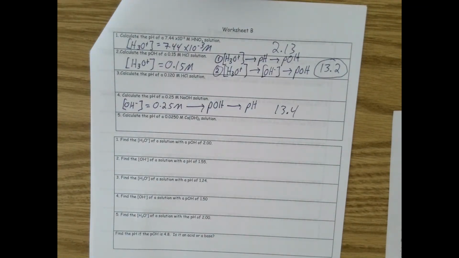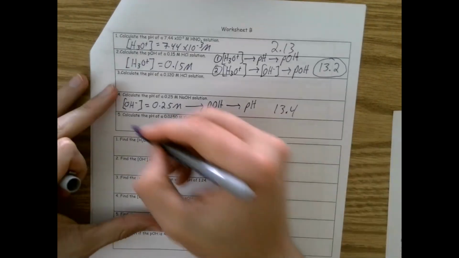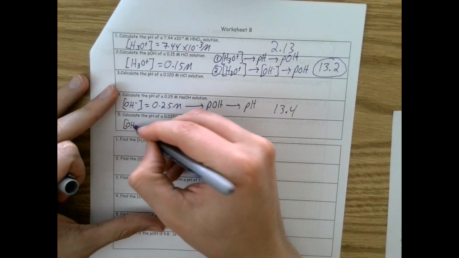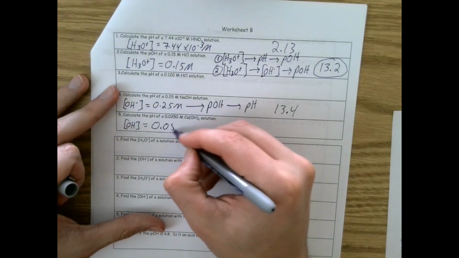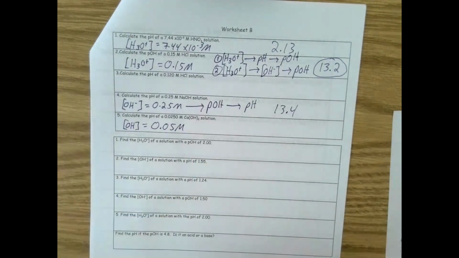And the last one, 5. What is different about 5 versus 4? Do I still have the base? Yes. Why is the base different though? Yeah, because we'll make 2 hydroxides. So what is the hydroxide concentration here? It doubles to 0.05 molar. Because 1 calcium hydroxide makes 2 aqueous hydroxides.